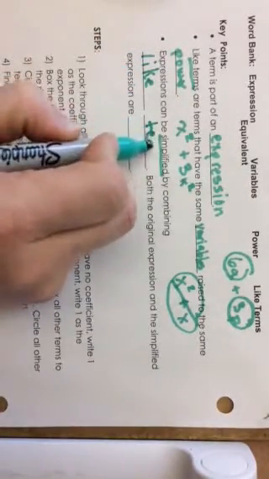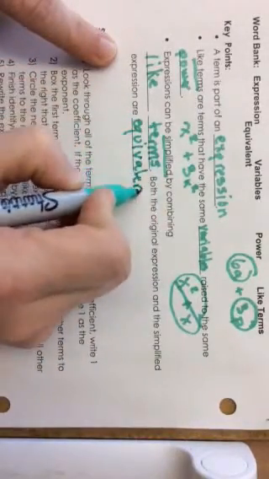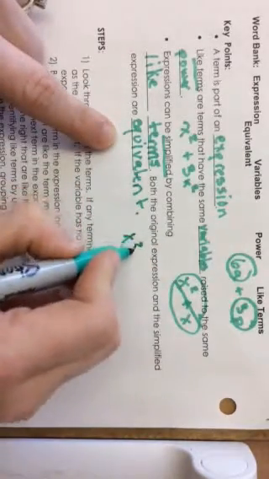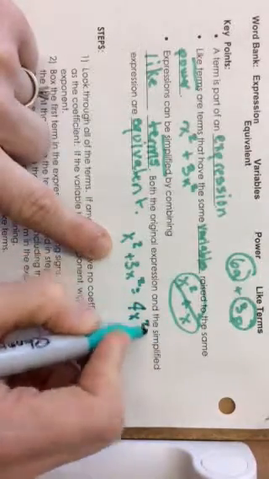An expression can be simplified by combining them. So I could take this and make it one term by combining them. So these are called like terms. Okay. Both the original expression and the simplified expression would be considered equivalent. So for example, x squared plus 3x squared, I could combine these because we have like terms, the same variable raised to the same power, by adding 1x squared to 3x squared to get 4x squared. These are both equivalent expressions.